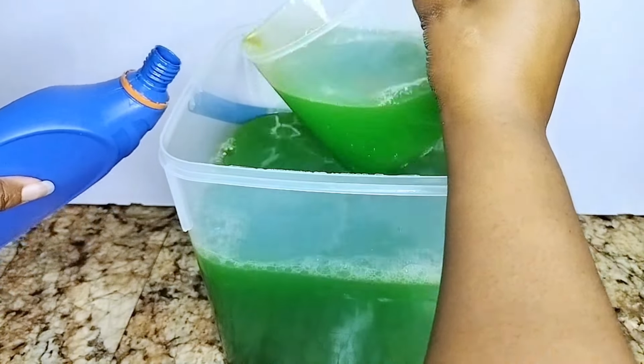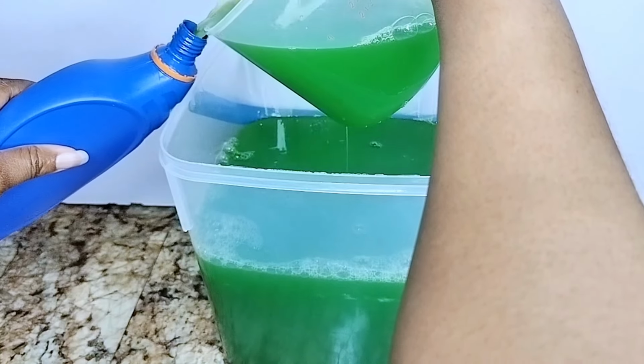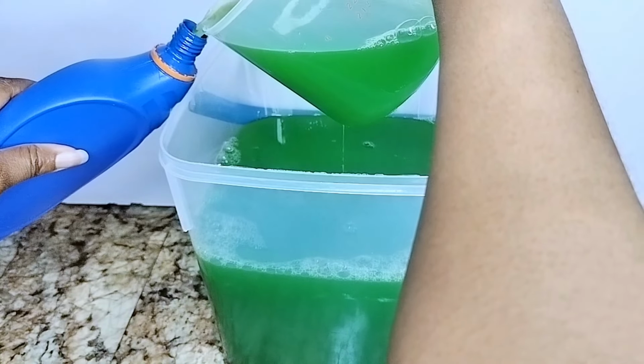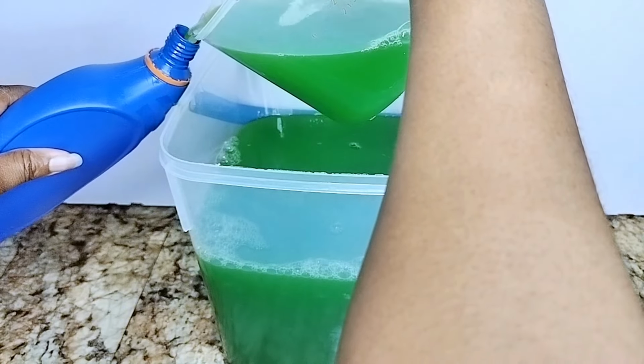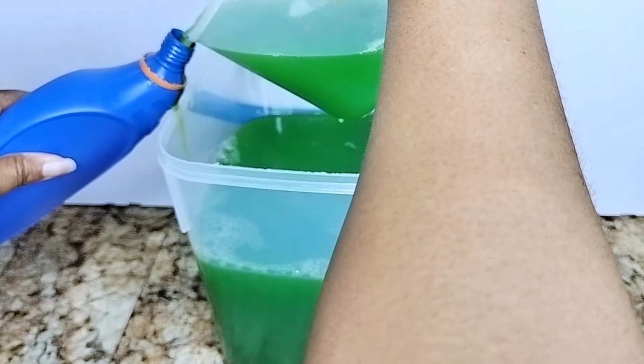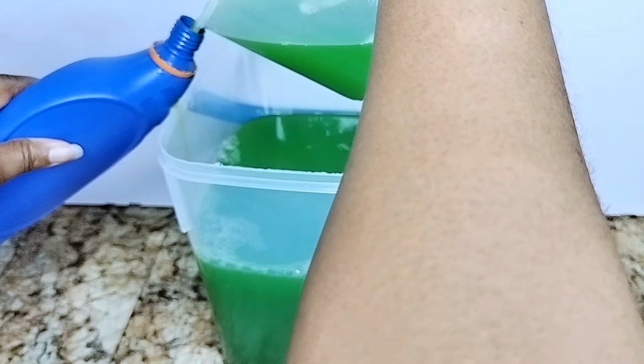Now, these bottles are very easy to get. You can find them from any shop where they sell packaging bottles. You can get it from any shop around you and use it to package your product, make your label, and that's it. So that is about how to make your quality toilet cleaner.